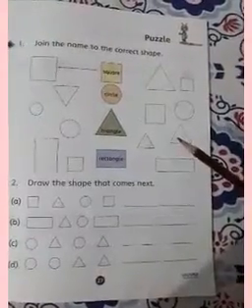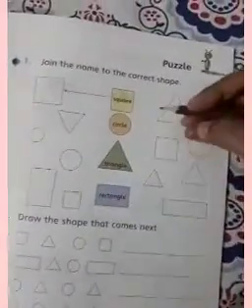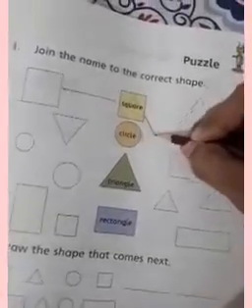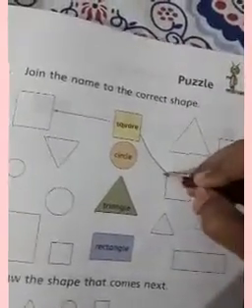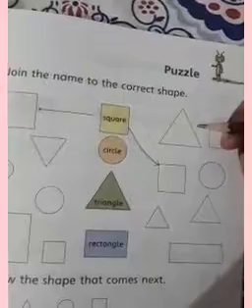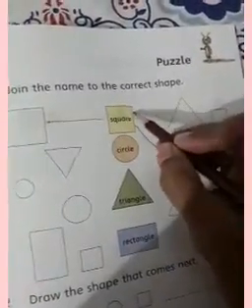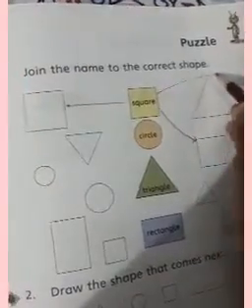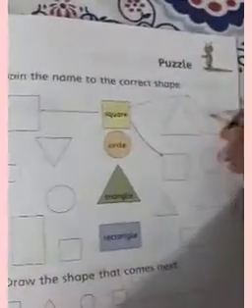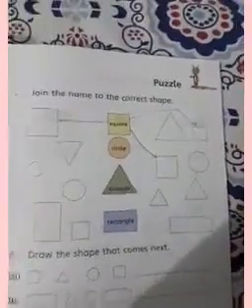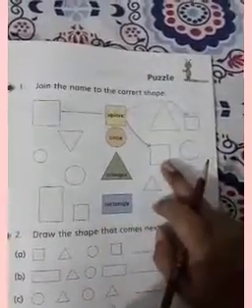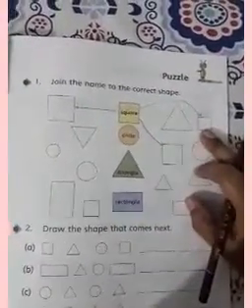Now look at this side. Do we have any square? Yes, we have two squares. First one is this. You can use a scale for the line if you want to, but I'm doing it randomly. And the other one is this one, right? So these two shapes are squares. This one is the big one and this one is the small square.